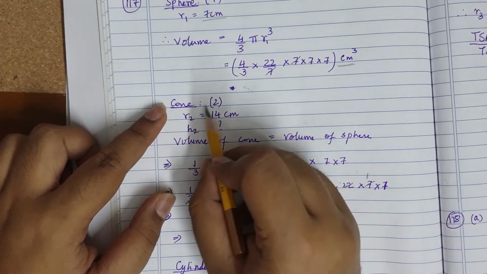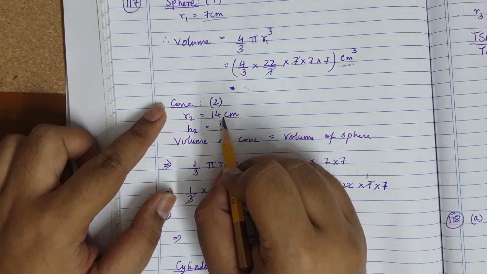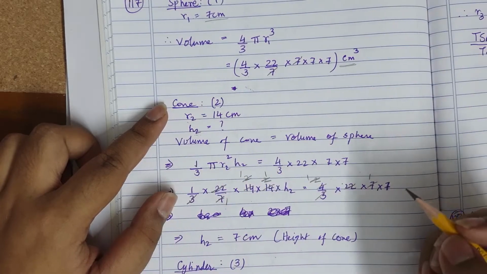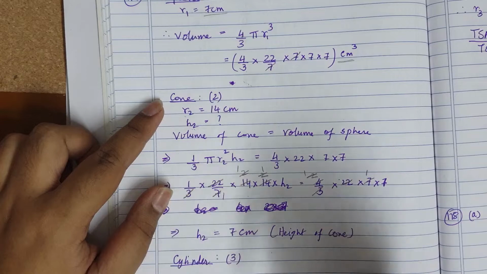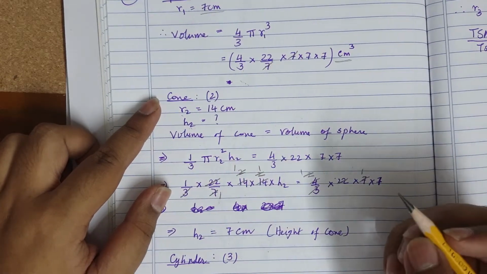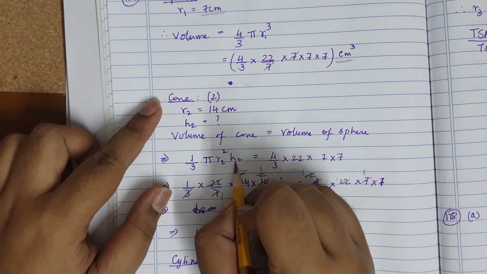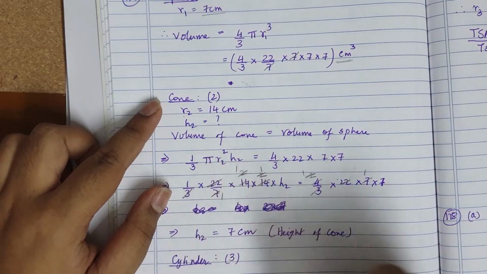Then when I'm looking at the cone, the radius, let's say R2, is given as 14 centimeter and they're asking about the height of the cone. Let it be H2. 2 is the second shape, that's why I'm writing like that. Now I've said that the volume of the cone is equal to the volume of the sphere. Volume of a cone is 1 by 3 pi r square h. So it is 1 by 3 pi r2 square h2.